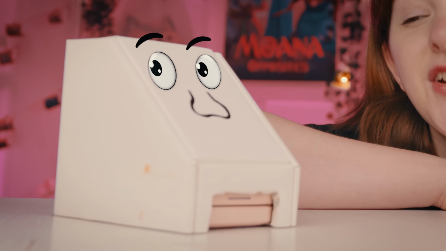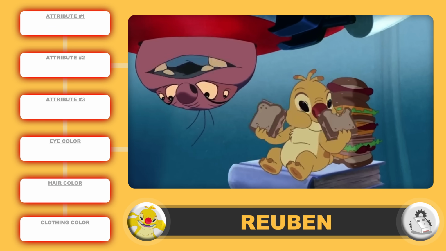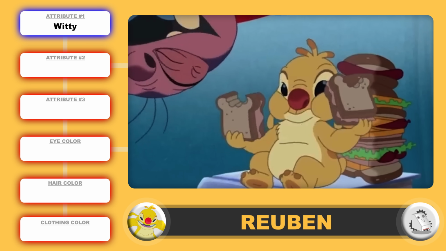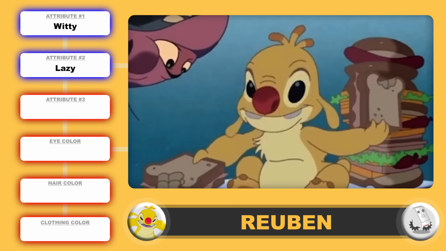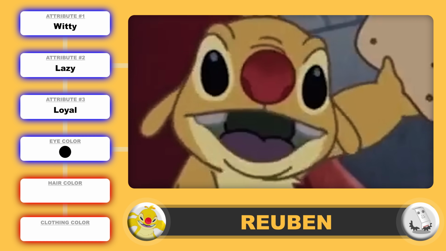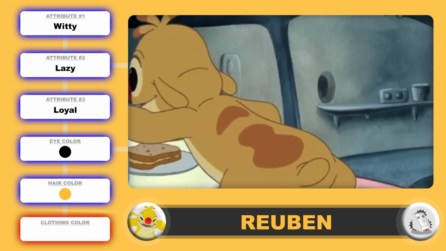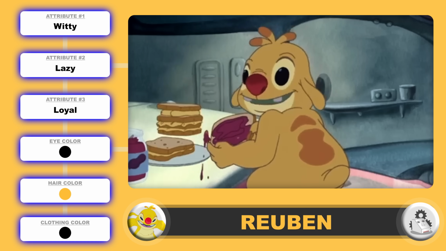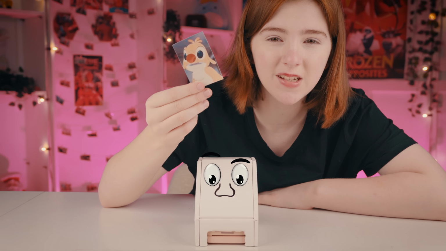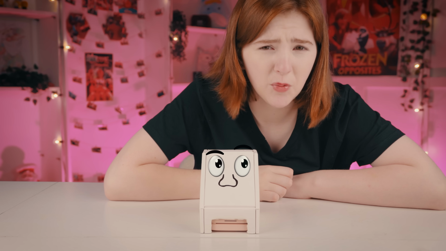Next is one of my favorite characters, Reuben. Craig, you're gonna like the next character. Research all about Reuben. Reuben's first attribute is witty. His second is lazy, and his third is loyal. His eye color is black, his hair color is yellow, and he has no key clothing color. Craig, time again. Turn Reuben into an animal using his key attributes and key colors. Without a doubt, this one's gonna be adorable.